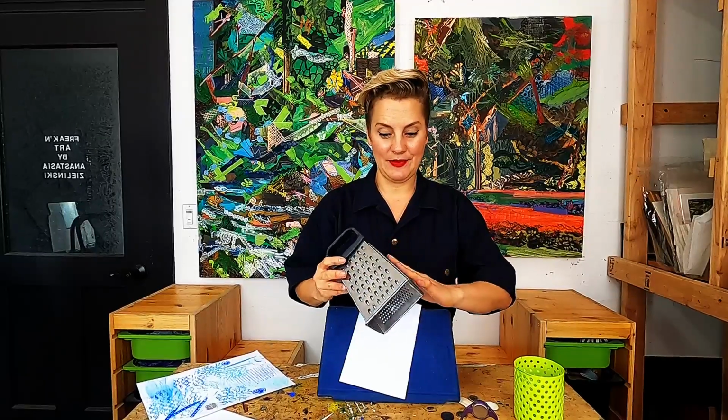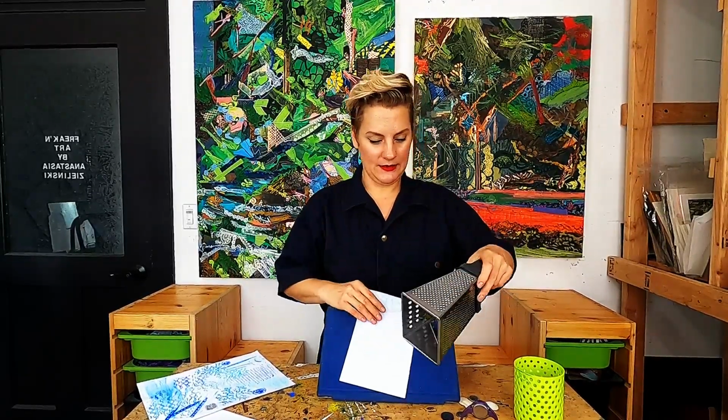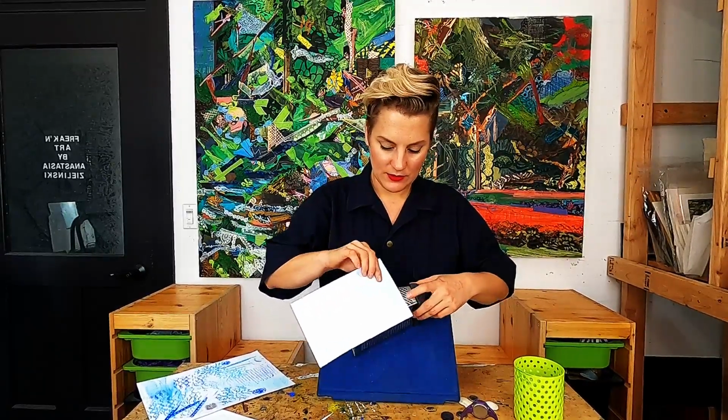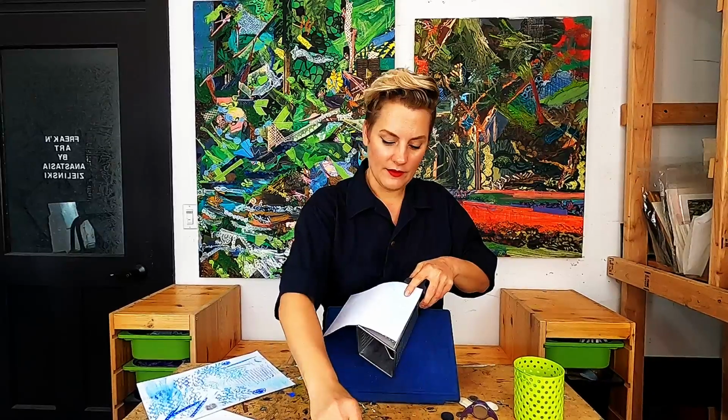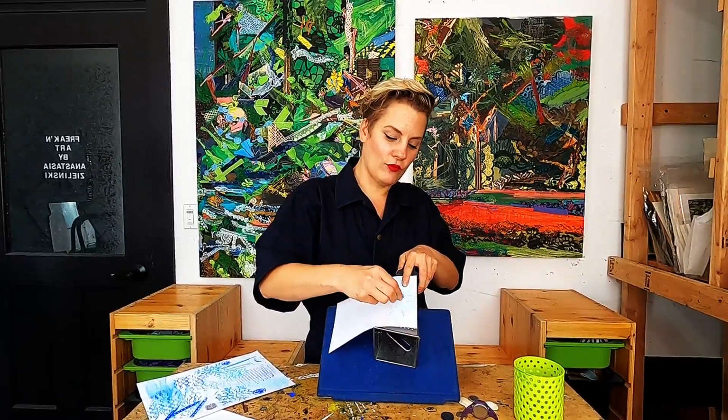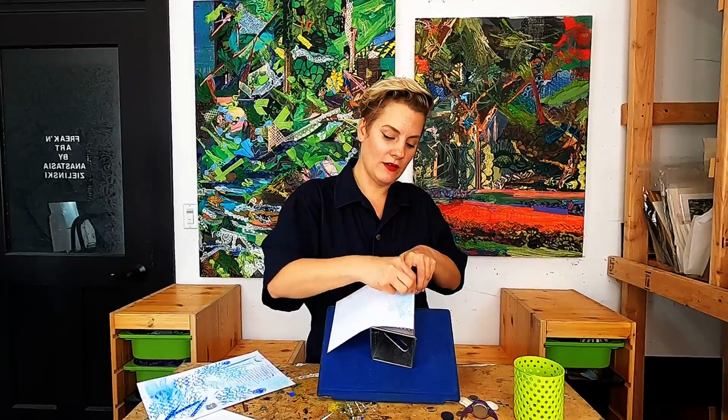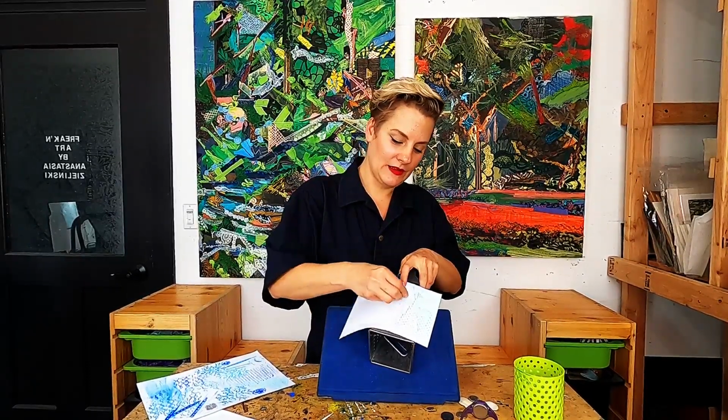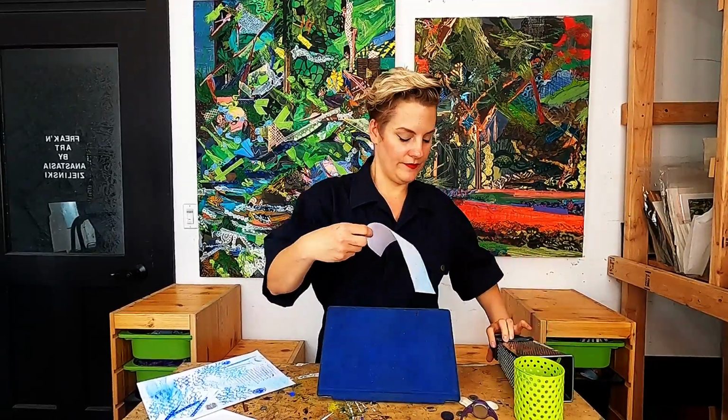Now, another texture I really liked was what the cheese grater did. There's all these different size holes made different kinds of textures on my piece. So I'm going to choose one side, choose this side here. And again, I'm just going to rub lightly, just gently here with the side of my crayon. I'll do a couple more of those. So now I have my background and my sky in.